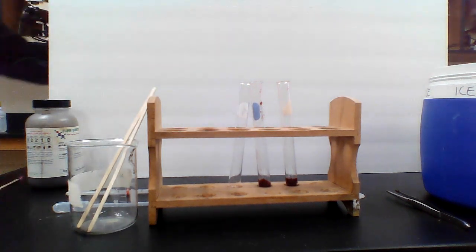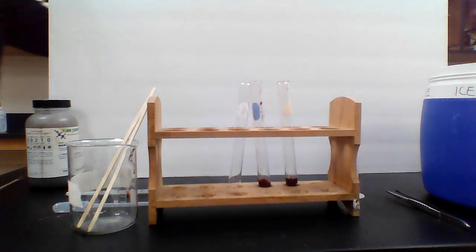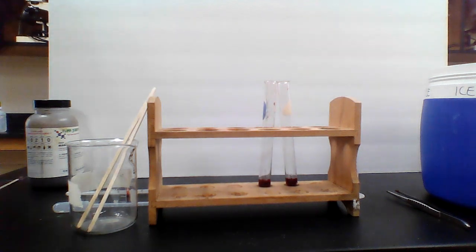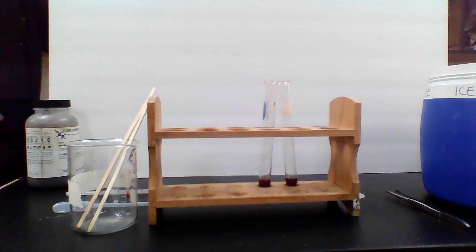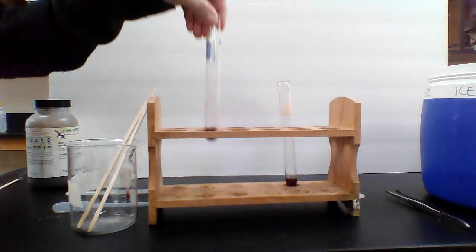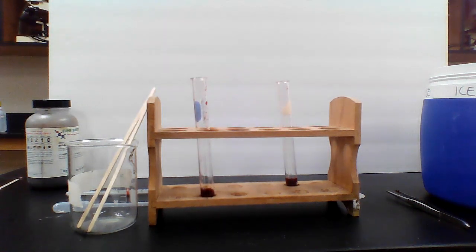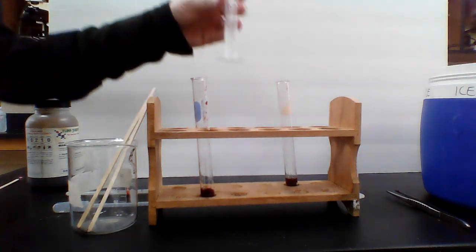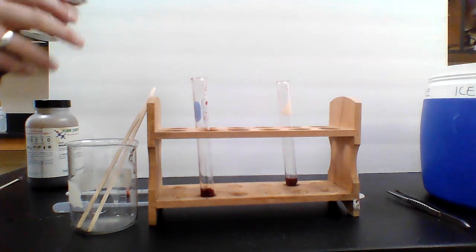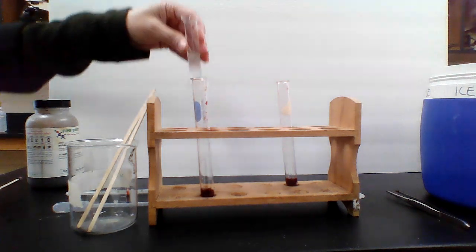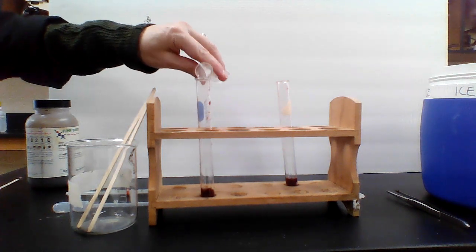All right, now let's try the enzyme in a base. So I'm going to go back over and grab the base. This is sodium hydroxide. So we've got hydrogen peroxide and sodium hydroxide in here. So we'll go ahead and pour that in.